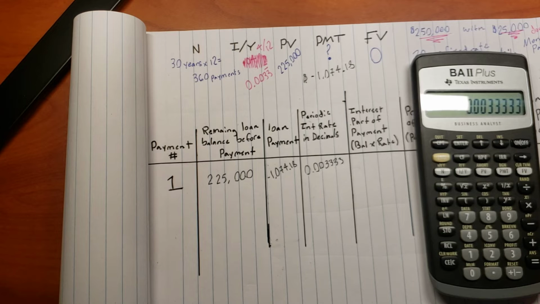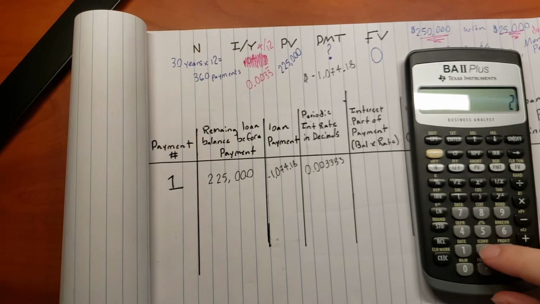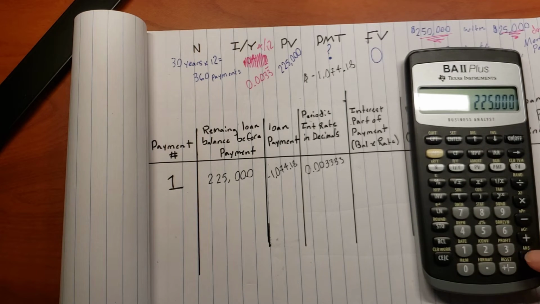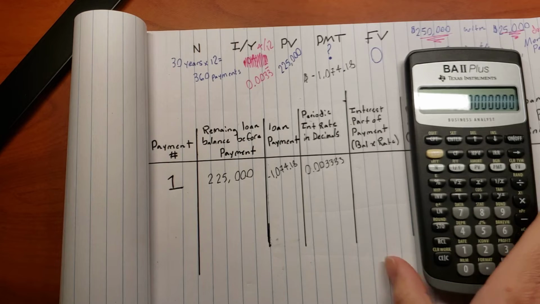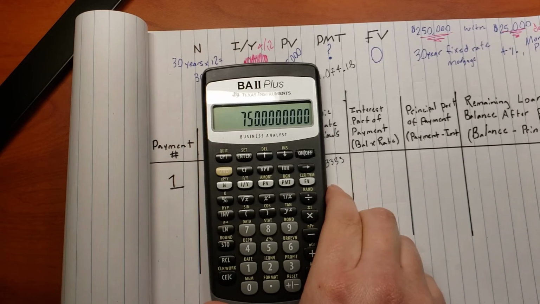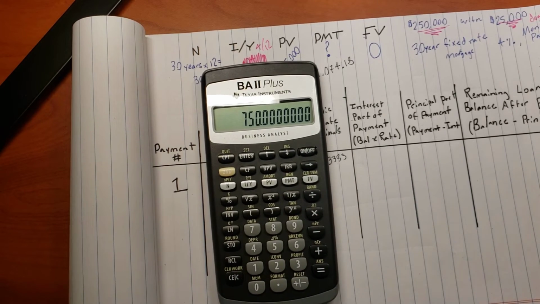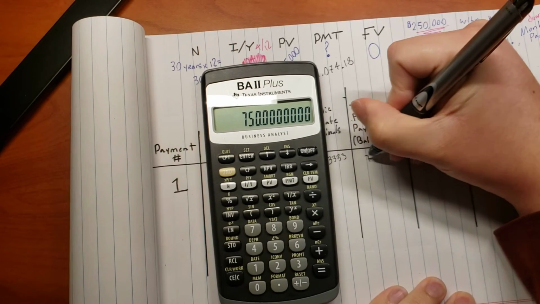Okay, and we want to know the interest part of the payment. So what we do here is multiply the balance times this rate. So this number times 225,000, and that is the interest part of the payment.